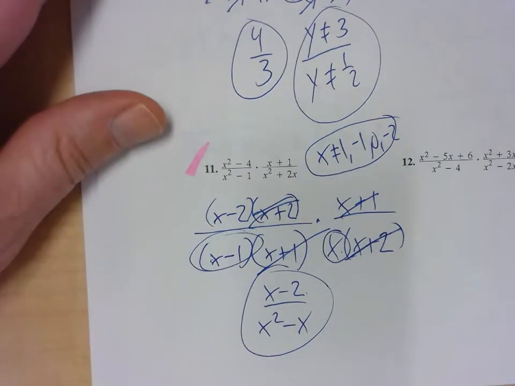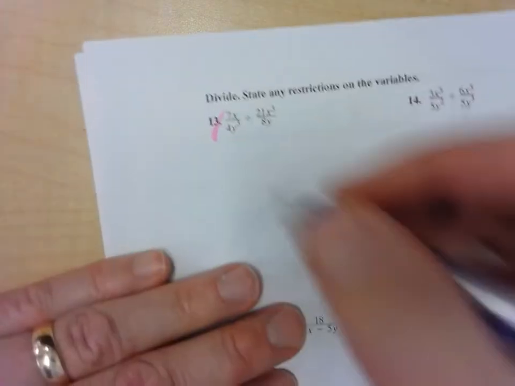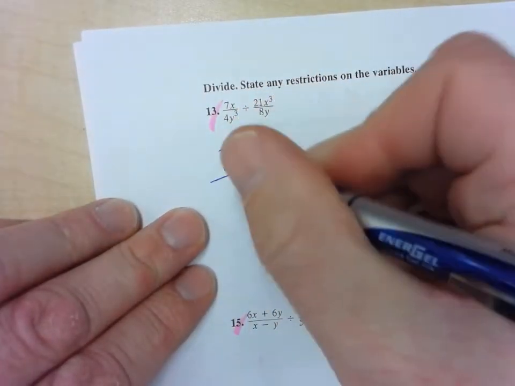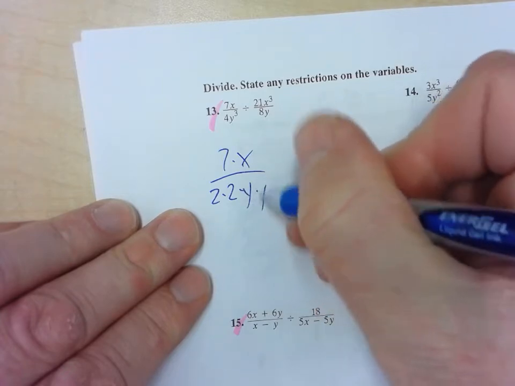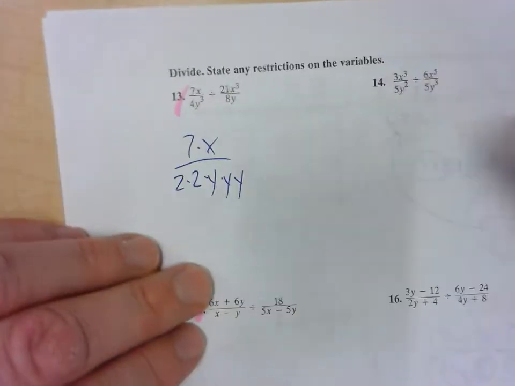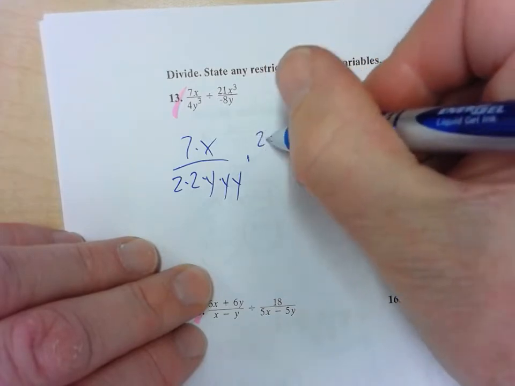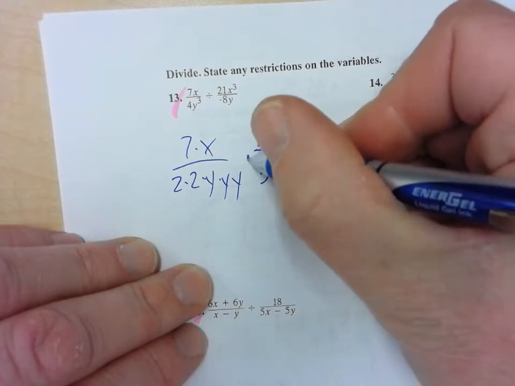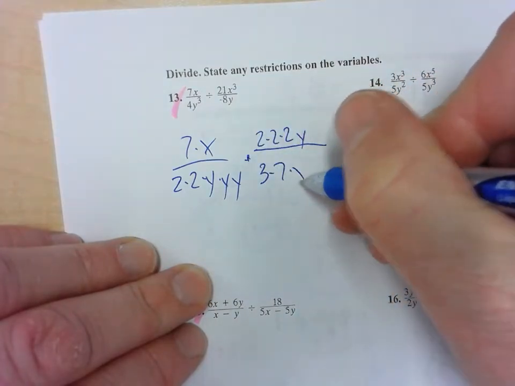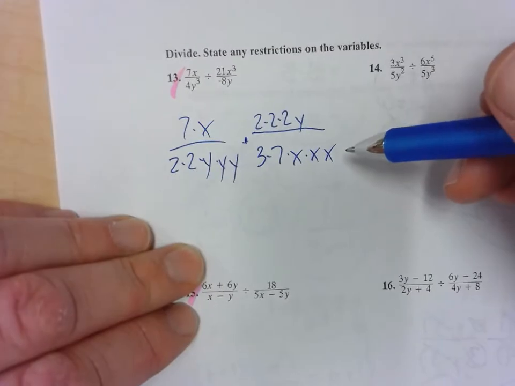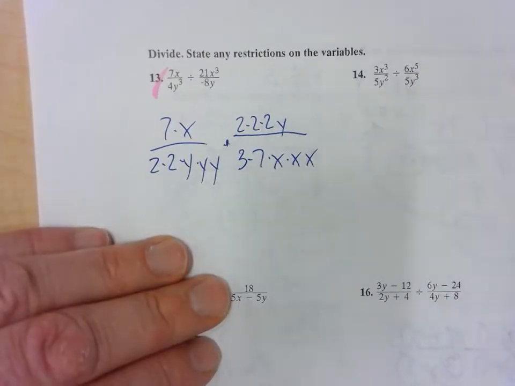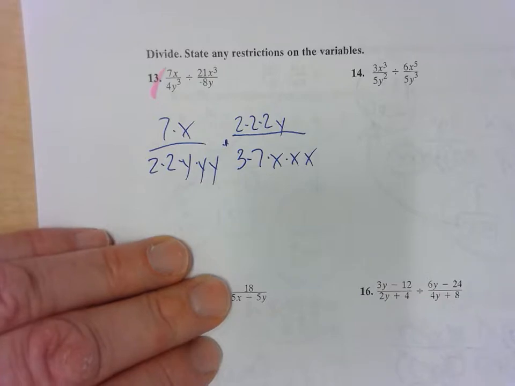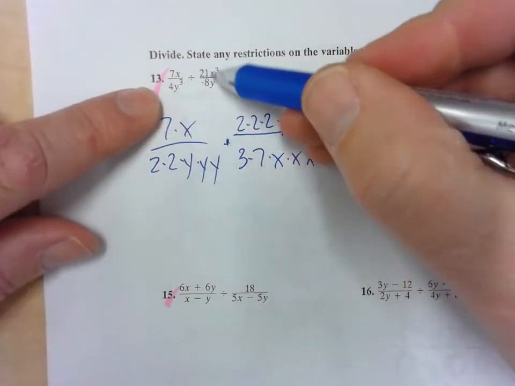All right, now the division page. We really don't do the division page, we just turn it into a multiplication page. So it's 7 times x, 2 times 2 times y times y times y, and then I'm going to flip it over, times 8 is 2 times 2 times 2 times y, over 21, which is 3 times 7 times x cubed, x times x times x. So I flipped and factored at the same time. Fantastic. Okay, now with the division ones, you have to actually list the restrictions here, here, and there.